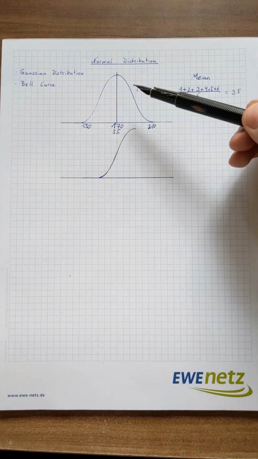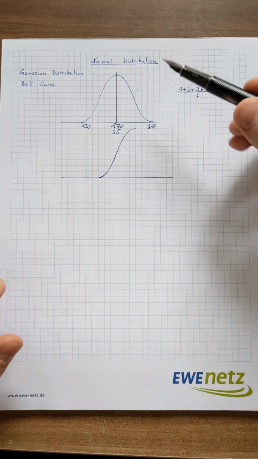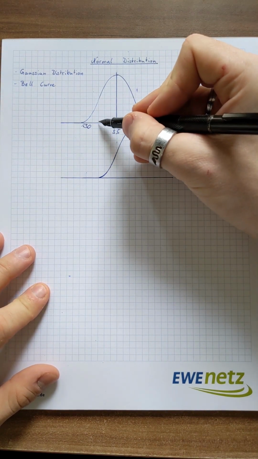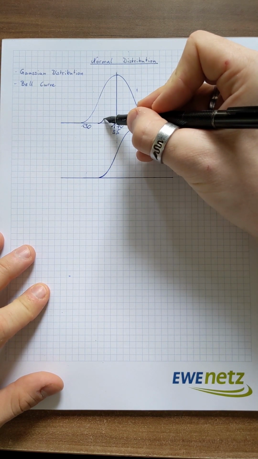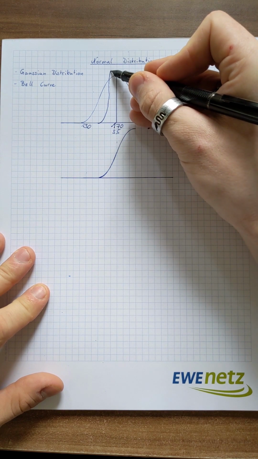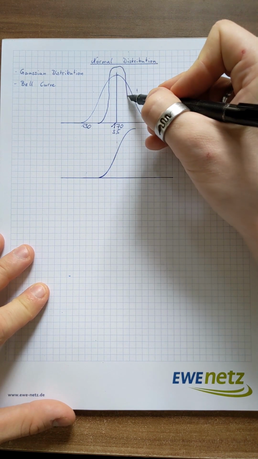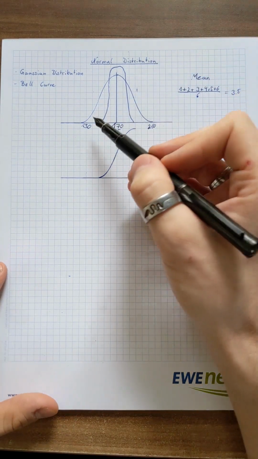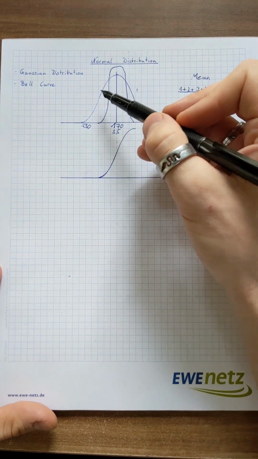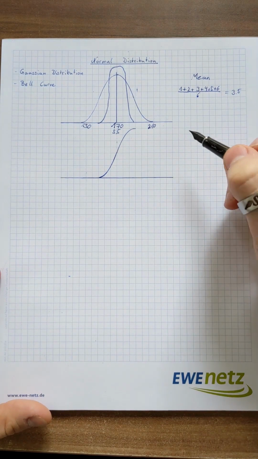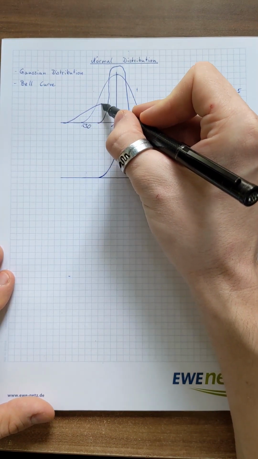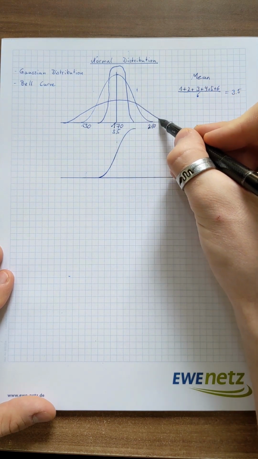Even when you have a normal distribution, there are differences. For example, you could have a curve, I hope I managed to draw it freehand now. You could have a curve that looks like this. Well, this should not be completely vertical, but you get the point, that it's more narrow and a little bit more pointy than this curve. Or you could have one that is wider, like this.